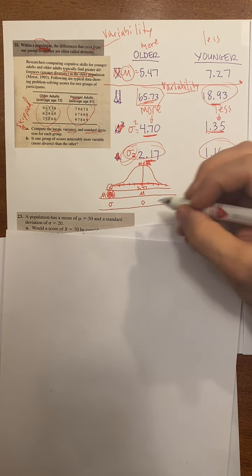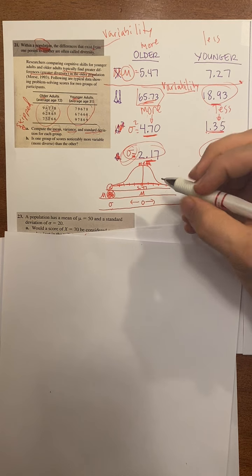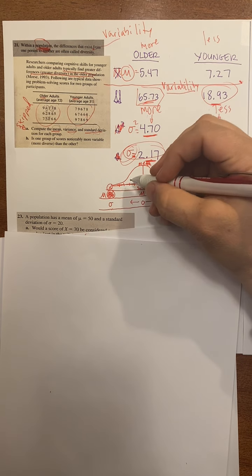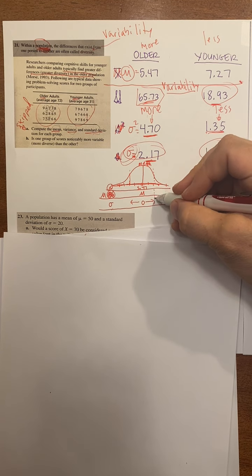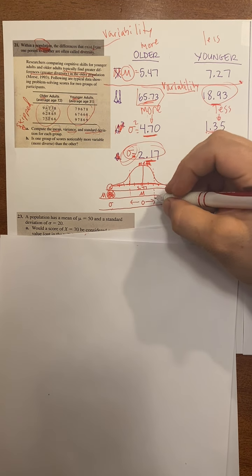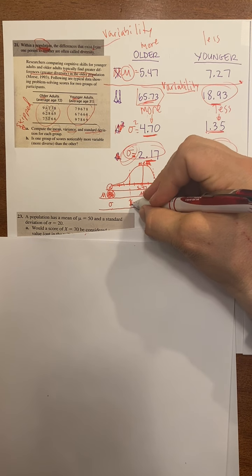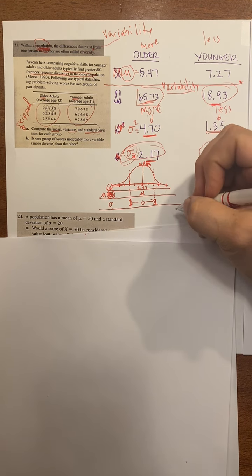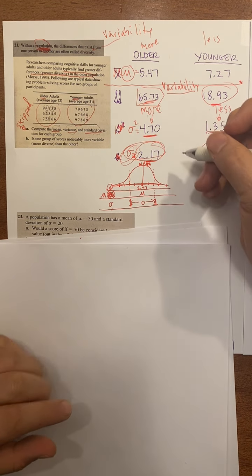But then we're saying we're going to move out one standard deviation unit away from the mean at a time. So that would be like one standard deviation unit there, one standard deviation unit there. The thing that you want to remember is what that 2.17 is.